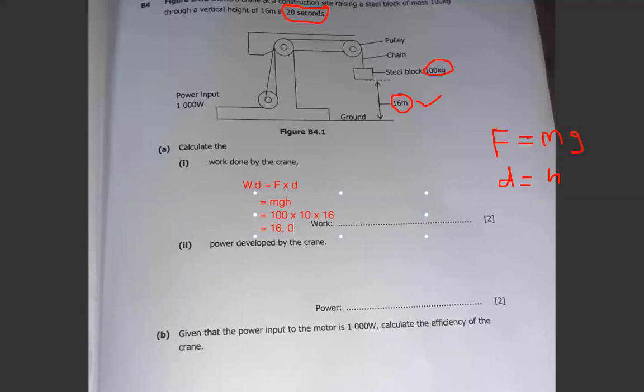But the work done is measured in joules. So our answer here, the work which was done by the crane, is 16,000 joules. This was the work done.